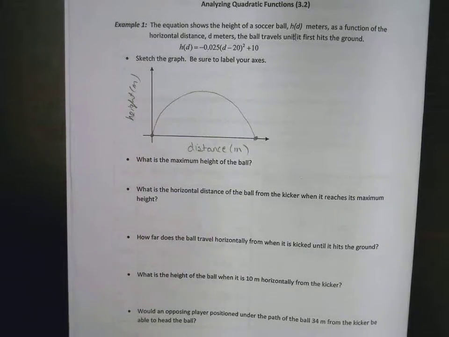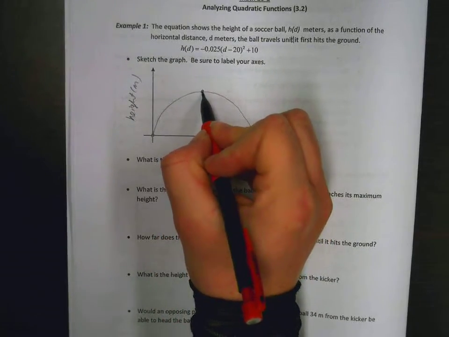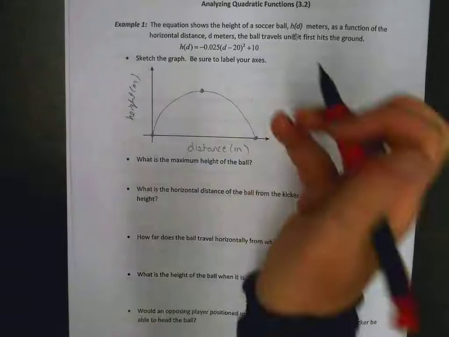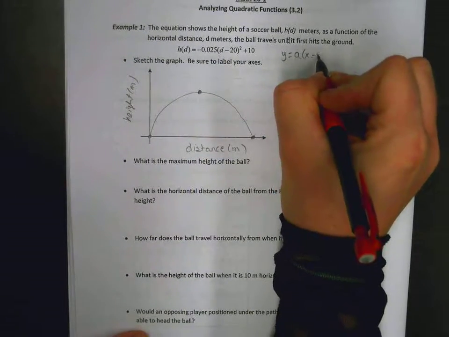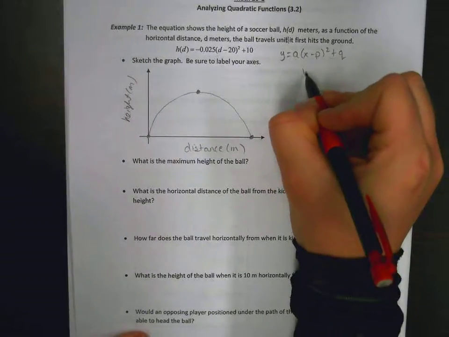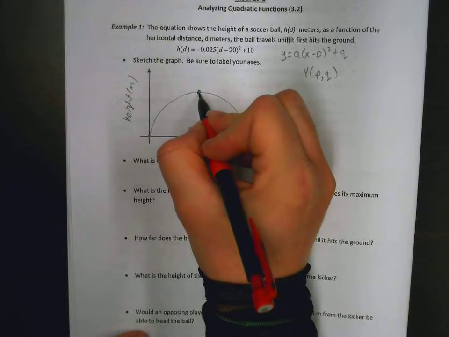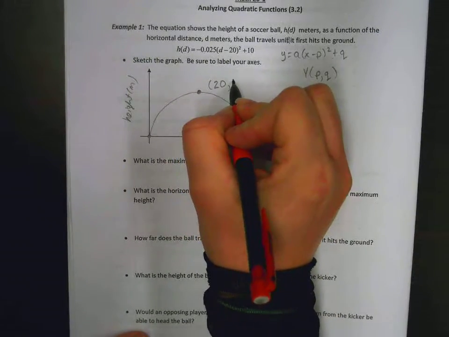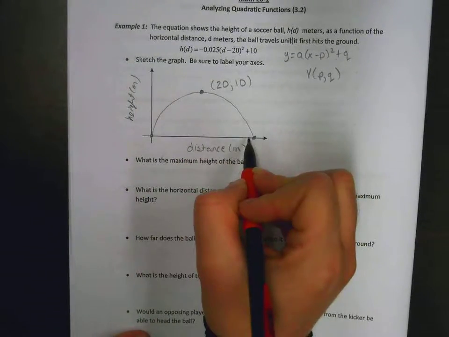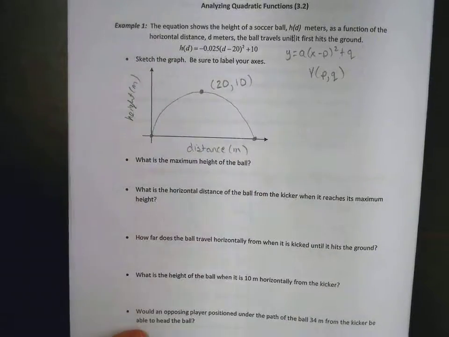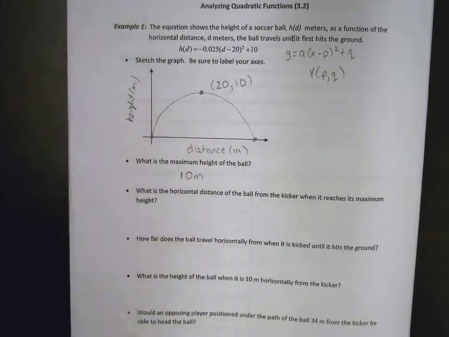First question, what is the maximum height of the ball? Well, looking at my graph, the maximum height is going to occur at the vertex of my graph. And looking at my equation, this is written in vertex form. So remember, my vertex is always my p comma q values. So the vertex of this graph would be 20 comma 10. 20 relates to the horizontal distance of the ball. 10 would relate to the vertical height of the ball. So the maximum height of the ball is going to be 10 meters.